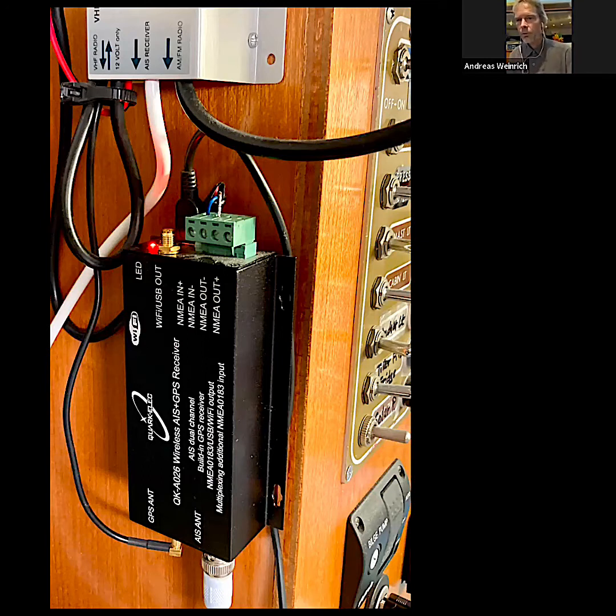What you see at the top of the picture is a signal splitter for the VHF antenna. So the signal gets picked up by the VHF antenna and then it goes down through the splitter. That splits it into the AIS signal and the VHF signal for my radio.